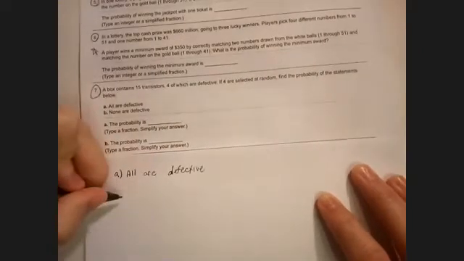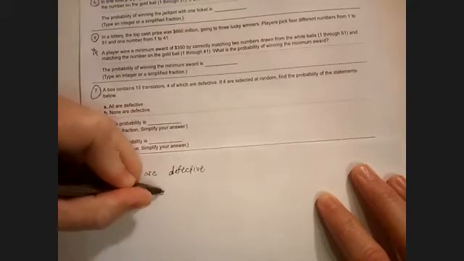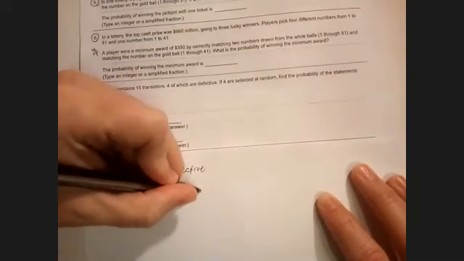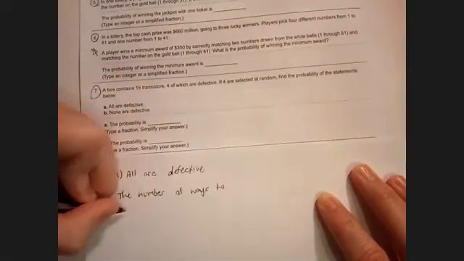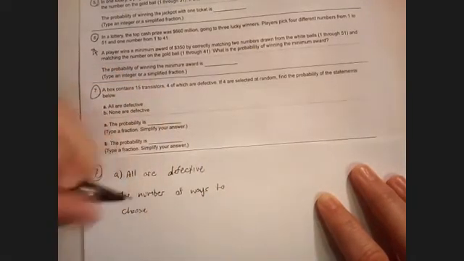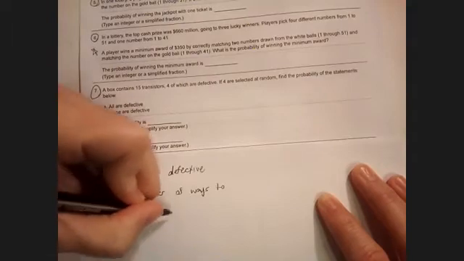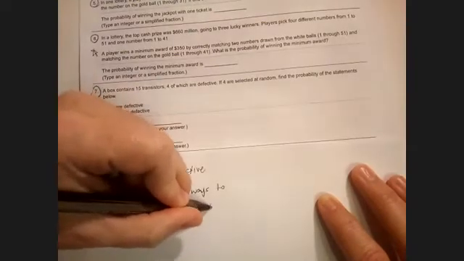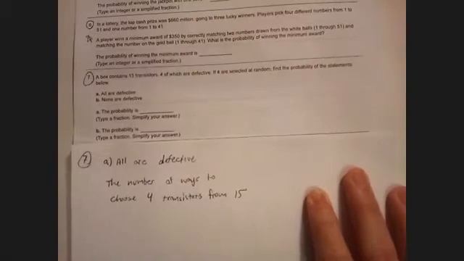The number of ways to choose the 4 transistors, defective or not, from 15. You should be able to recognize that as 15 choose 4. Let's do that first.